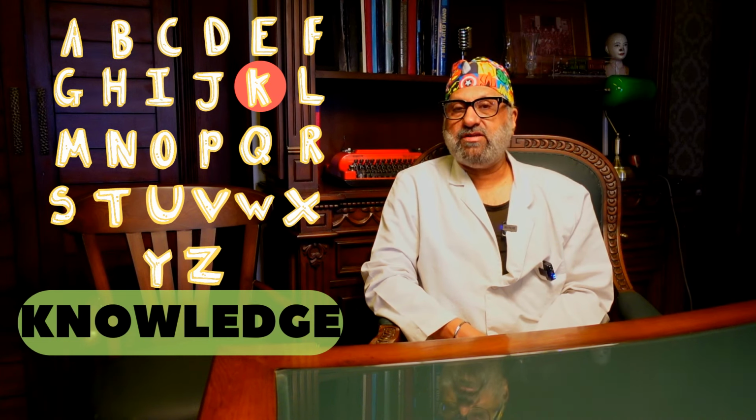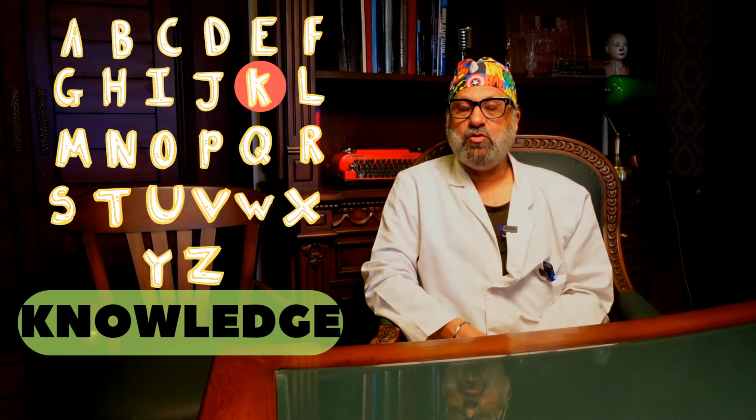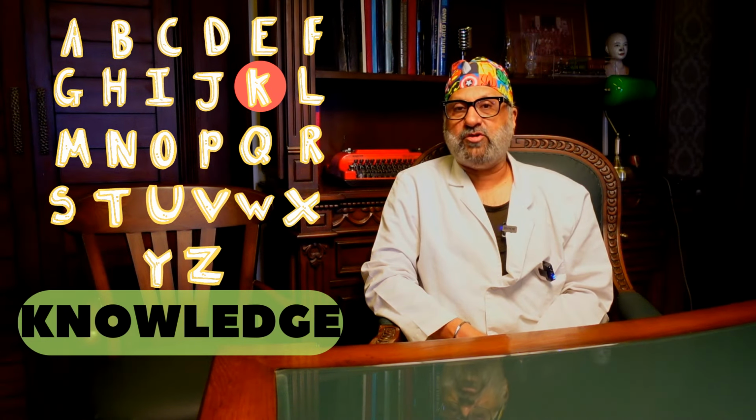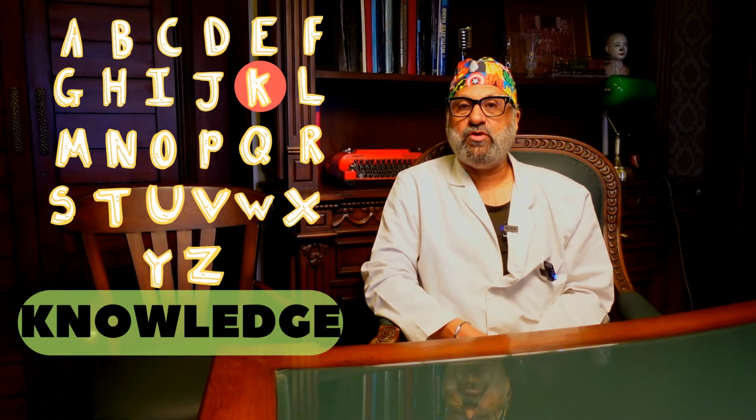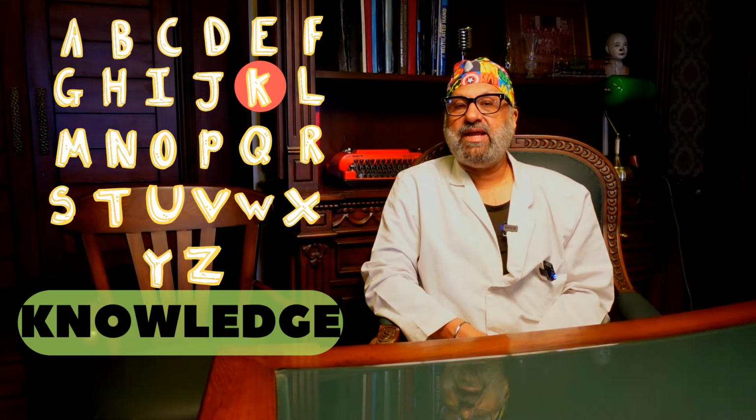So, as a patient, look for a hair transplant surgeon who's either a plastic surgeon or a dermatologist, because only these two specialties are trained to do hair transplants. A hair transplant surgeon who does only hair transplant surgery, and more likely than not, if you follow this dictum, you will seldom, if ever, be disappointed.